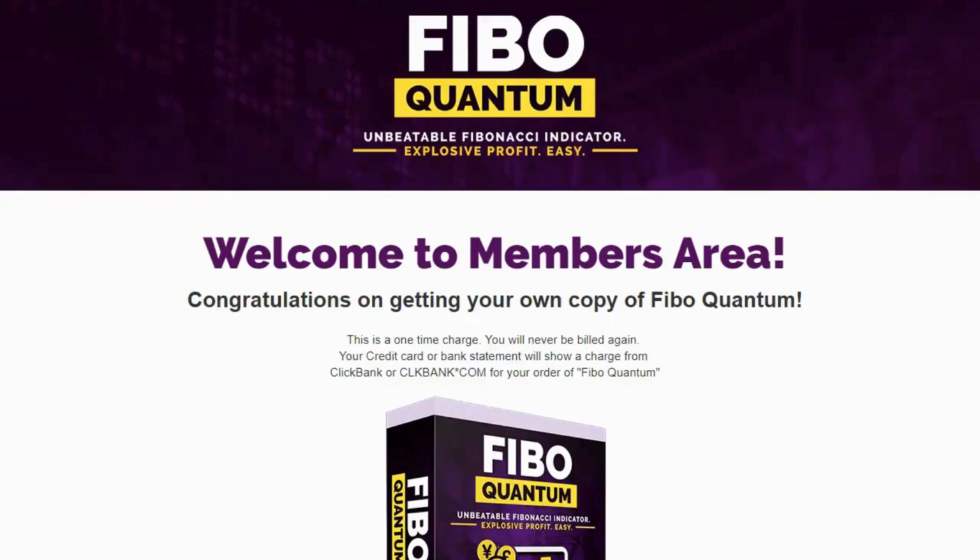When I received an email about Fibble Quantum, I thought I would take a look at it. The reason is that when I started trading, the only issue I ever had with Fibonacci was how subjective it could be, which highs and lows to use. And you could rule base that. I eventually moved on. I do use Fibonacci to some degree in my trading, usually for targets.